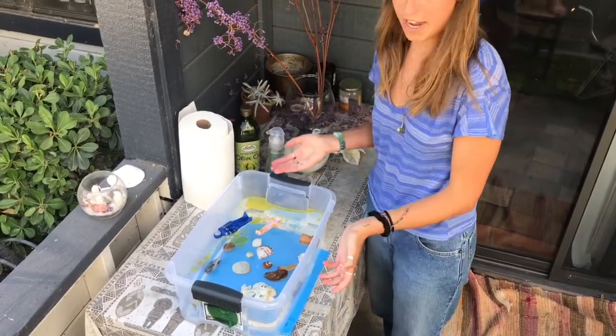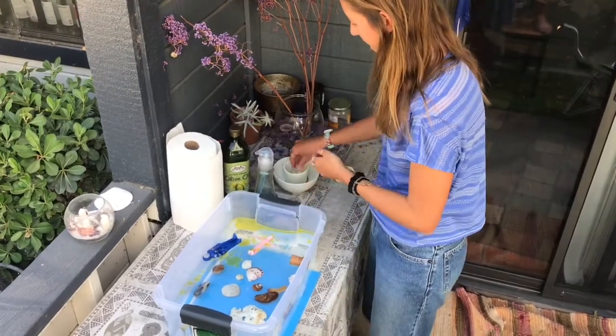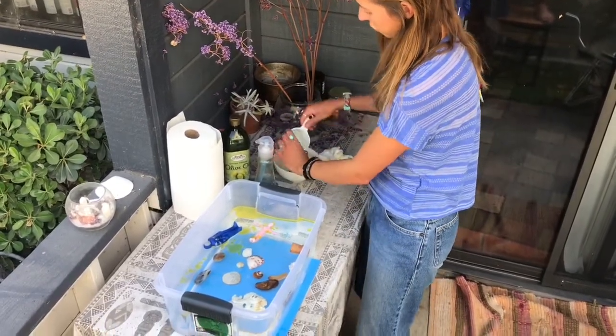So, now that we have this oil all to one side because of the soap, we can try and get it out in one of the other methods again. So we'll try scooping it up.